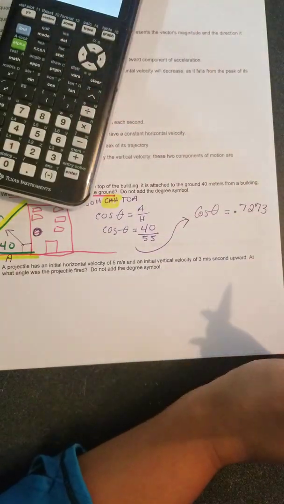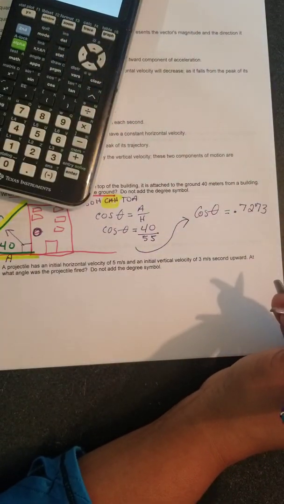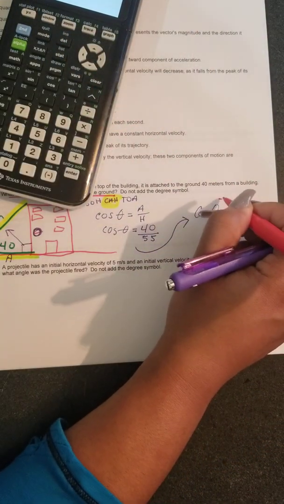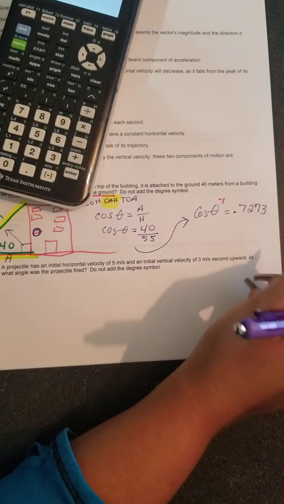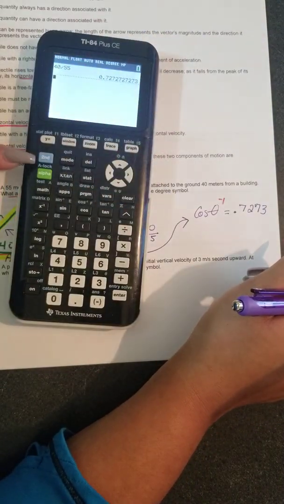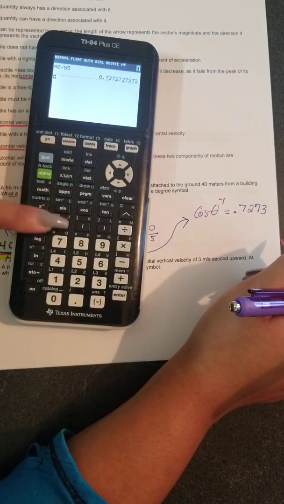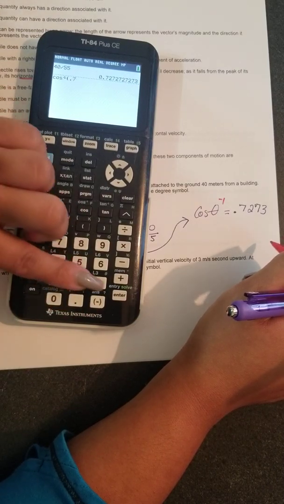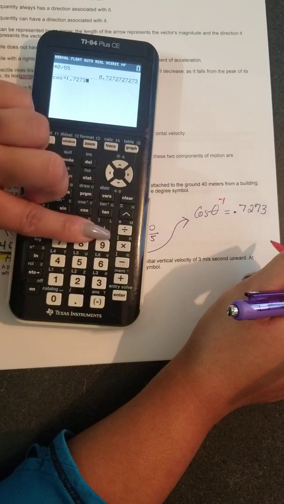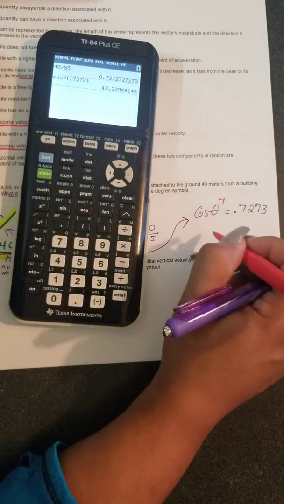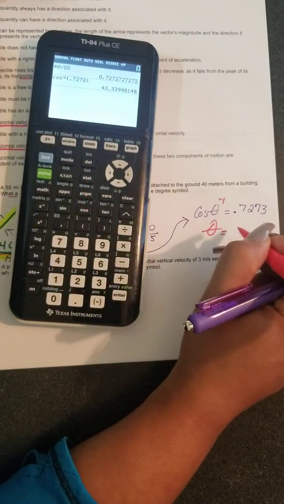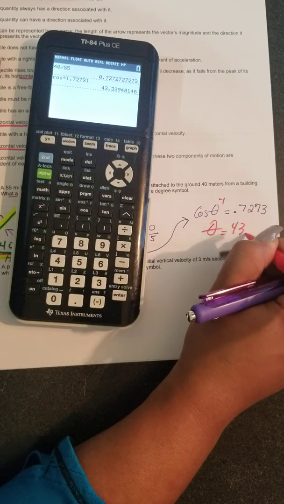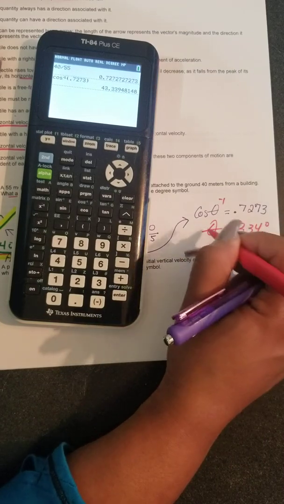Like square and square root, you have to do the opposite. So the opposite of the cosine is the inverse of the cosine. That is going to be your second key, cosine, 0.7273, close parentheses, equals. Theta equals 43.34 degrees.